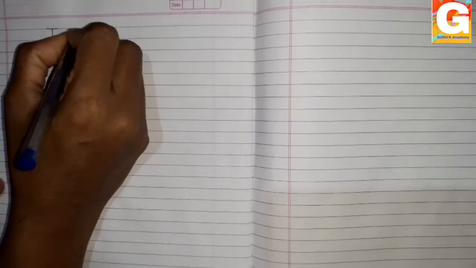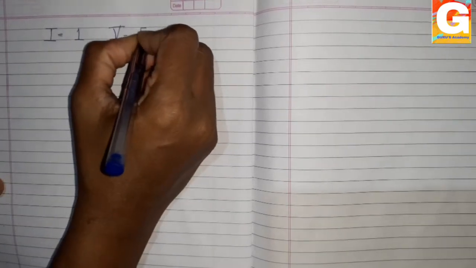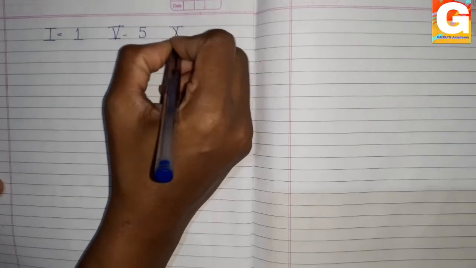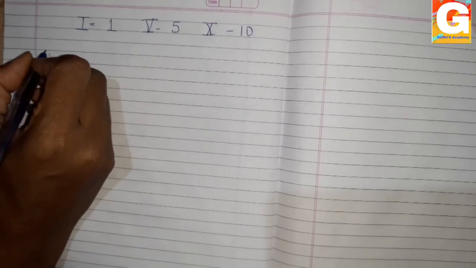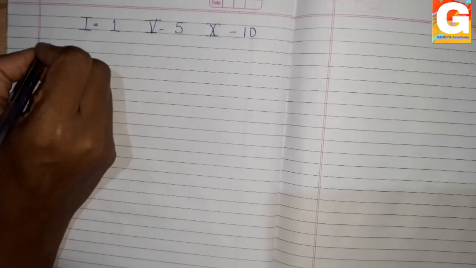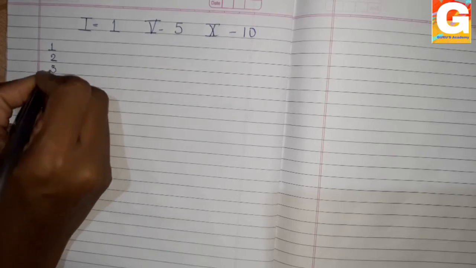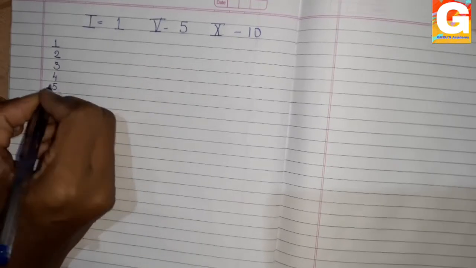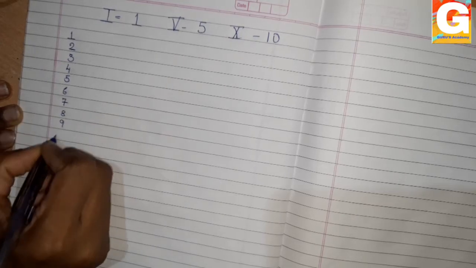Before starting to learn Roman numbers, we will have to keep in mind that I denotes 1, V denotes 5, and X denotes 10. Now let's see how these numbers are written. First I will write 2, 3, 4, 5, 6, 7, 8, 9 and 10.